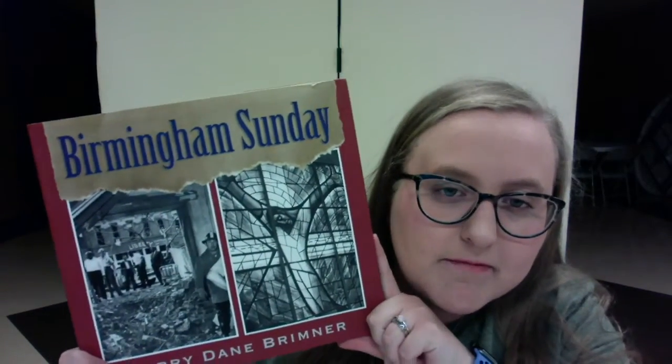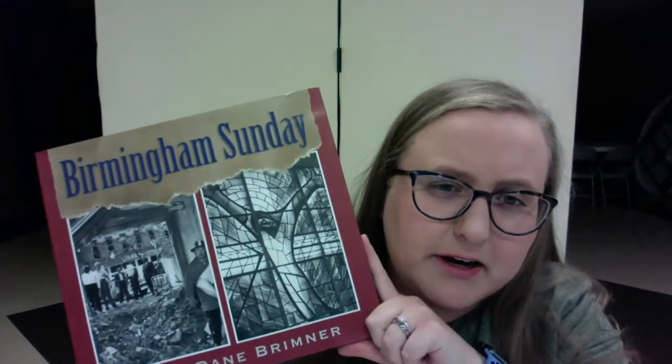I also am going to be using some books about the Civil Rights Movement in Birmingham, particularly Birmingham Sunday. I might use this book. This is a possibility. We'll see. It's about the 16th Street Baptist Church bombing.